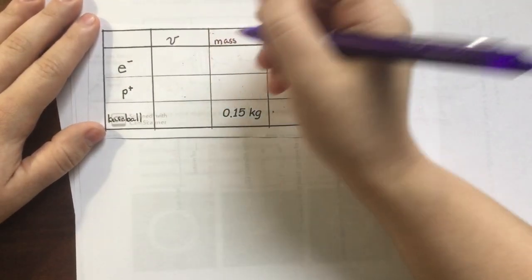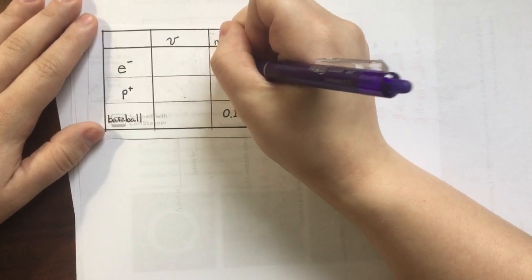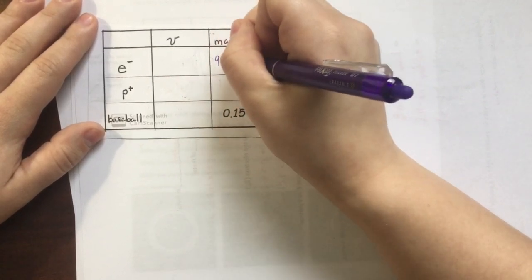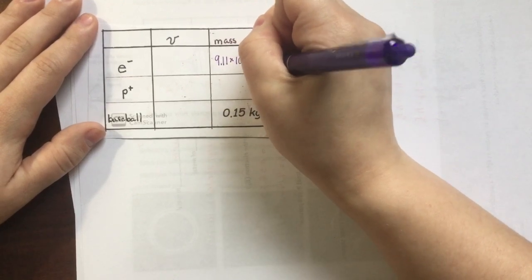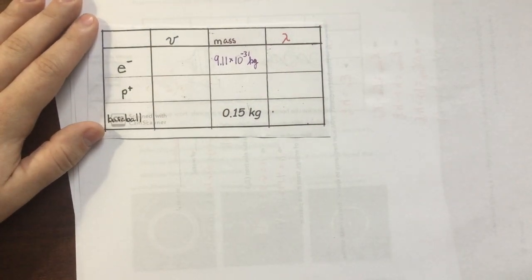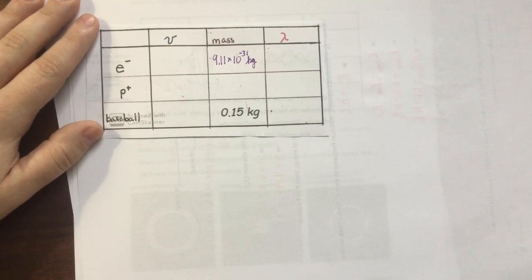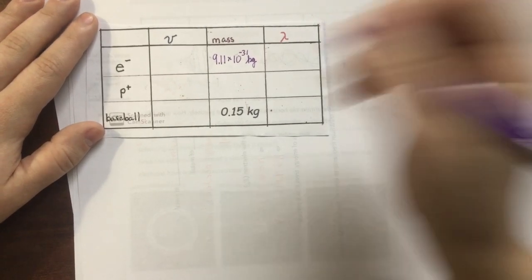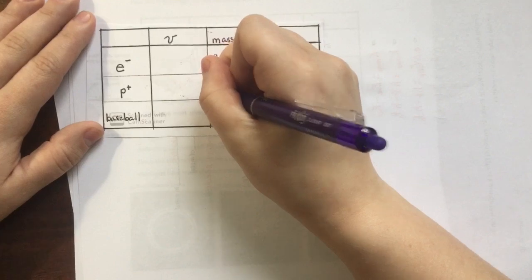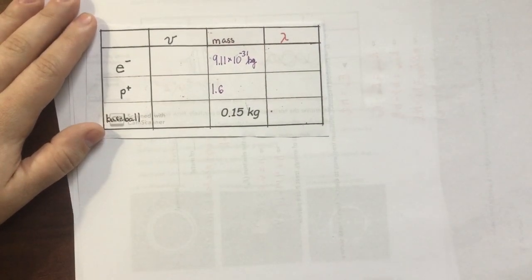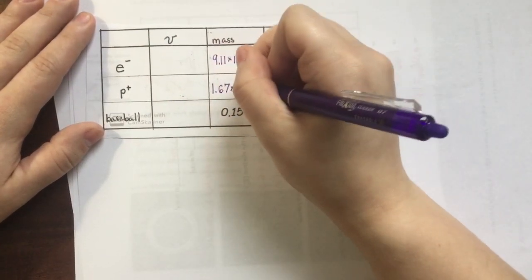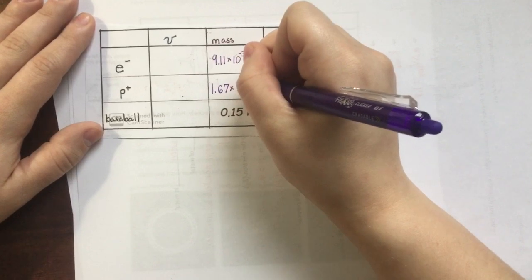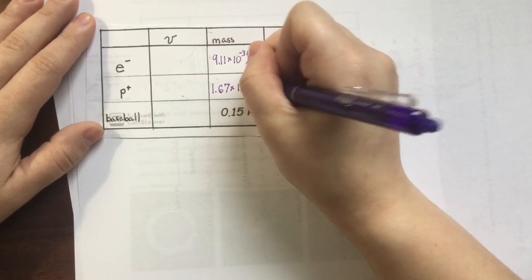Anyway, the mass of an electron is 9.11 times 10 to the minus 31 kilograms. That one you should know. The mass of a proton, which you might not know, but you should probably have on your formula sheet or look up, is 1.67 times 10 to the minus 27 kilograms.